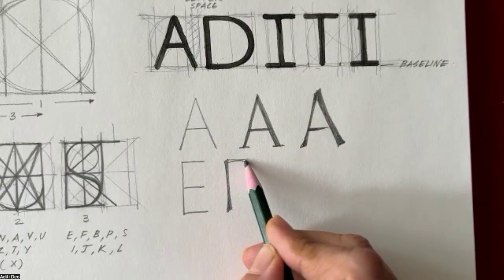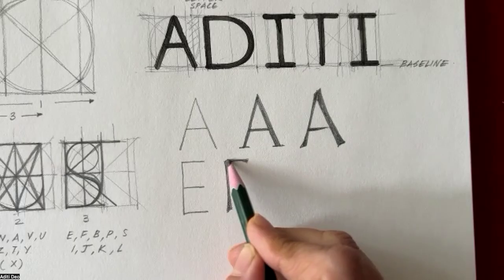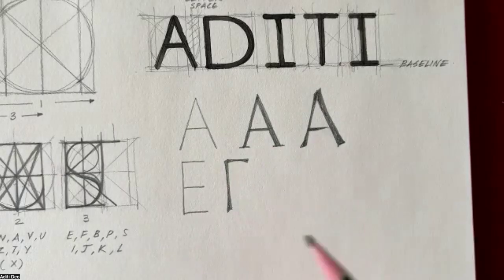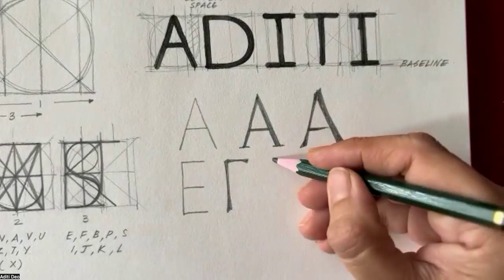And maybe even a serif like this. Oh, I forgot to make this fellow. Sorry, I'll make that first.